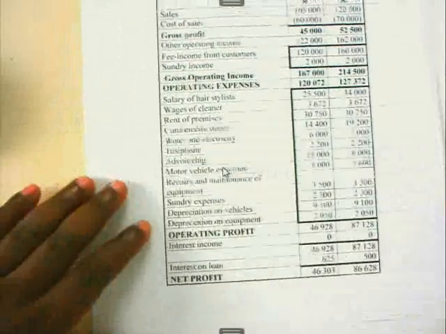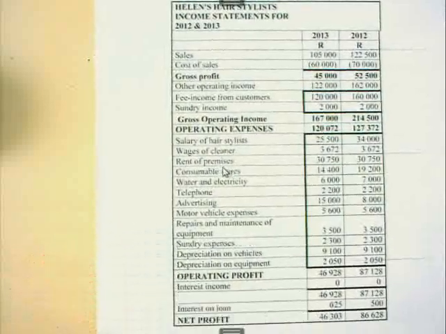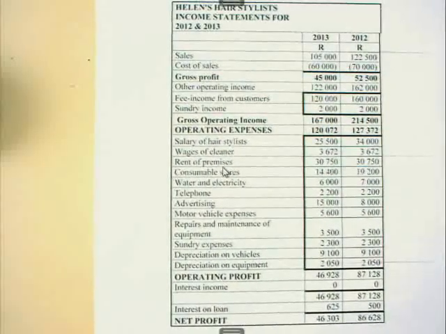I'll also like to look at this example when you deal with the gross profit on sales. Let's assume that you are given the information as it is shown on the screen. Helen's Hairstylist, the income statement. I gave you the income statement for 2 years, 2012 and 2013.